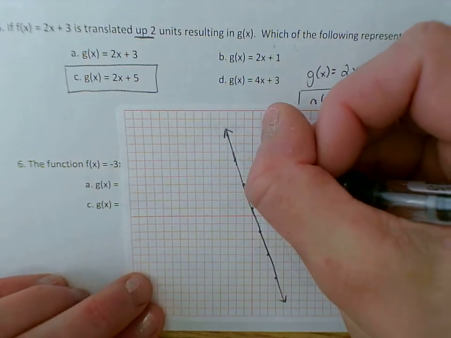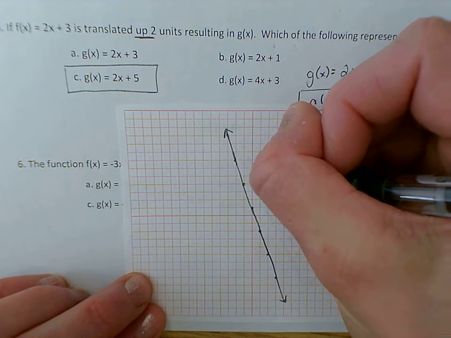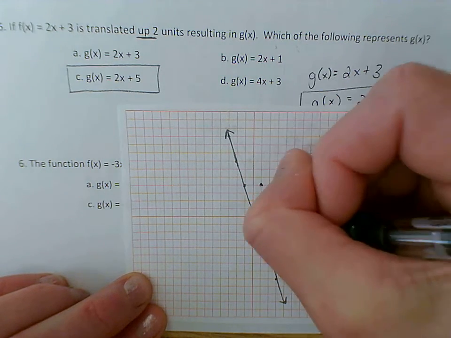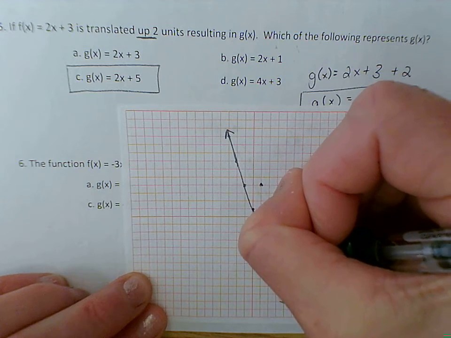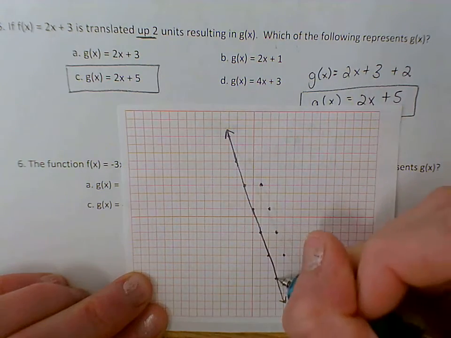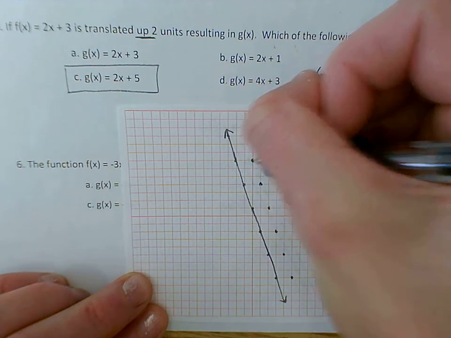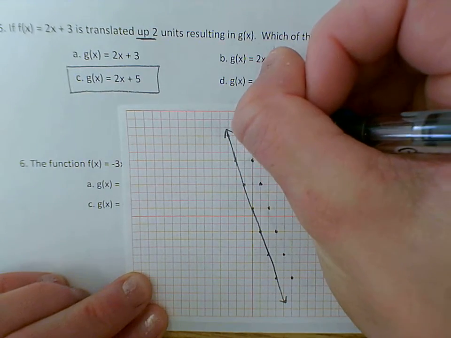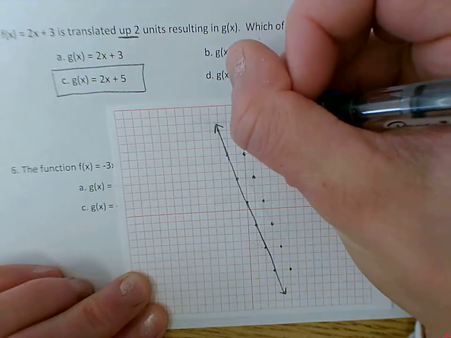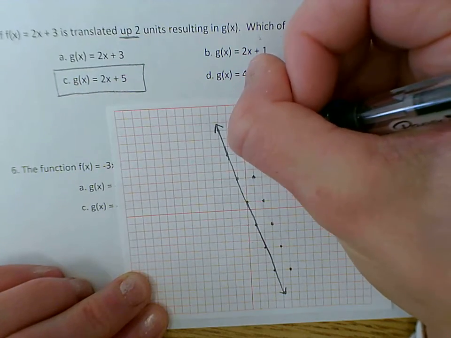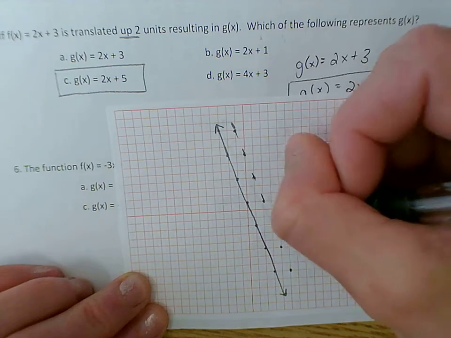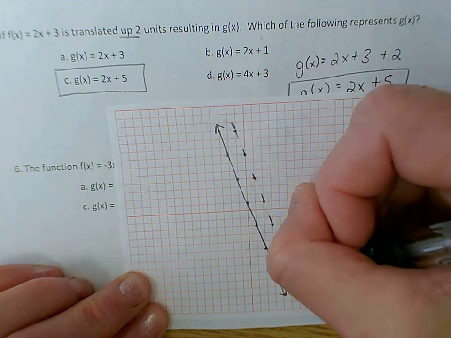So if I take each of these points right 2, that would end up right there, that would end up there, so on and so forth. And notice I'm just shifting them directly to the right 2, and then I think I have another one up here that I can move, okay? And so this would be that new line. And now all you have to do is tell the equation of that line.